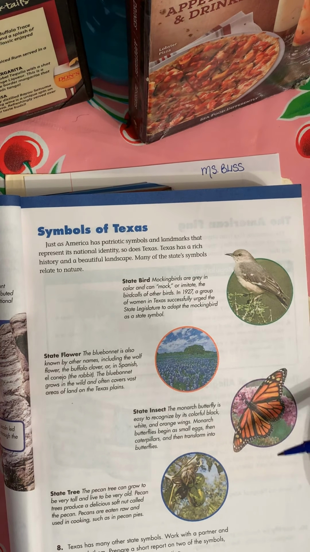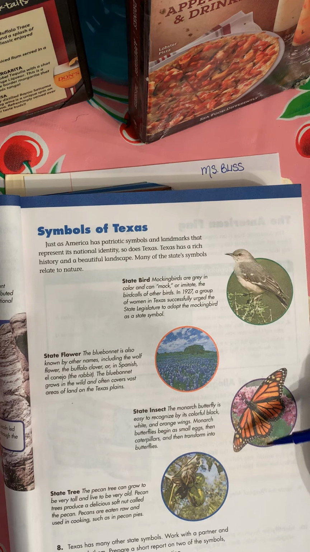The state insect is the monarch butterfly. It's easy to recognize by its colorful black and white and orange wings. Monarch butterflies begin as small eggs, then caterpillars, and then transform into butterflies.